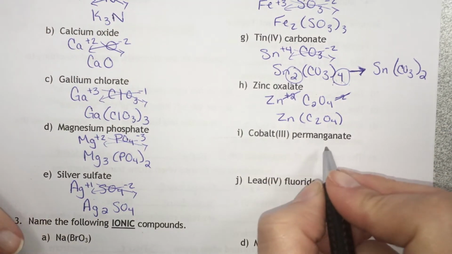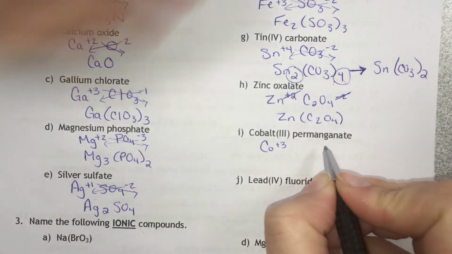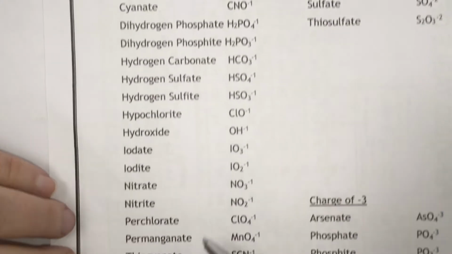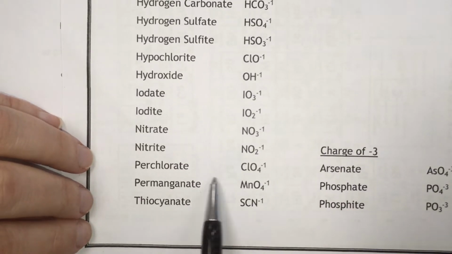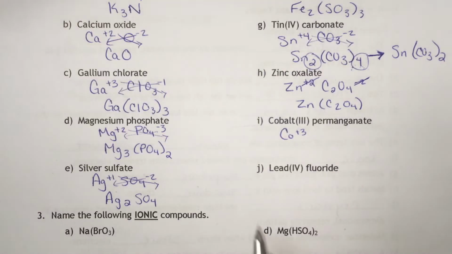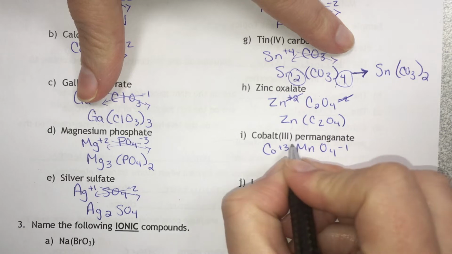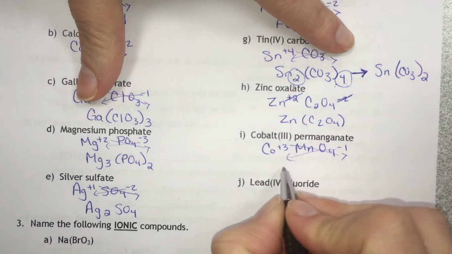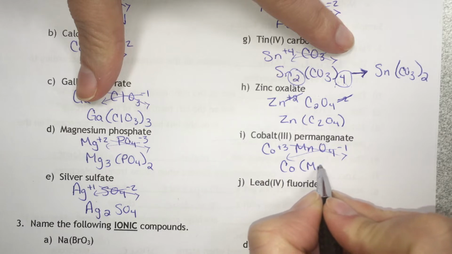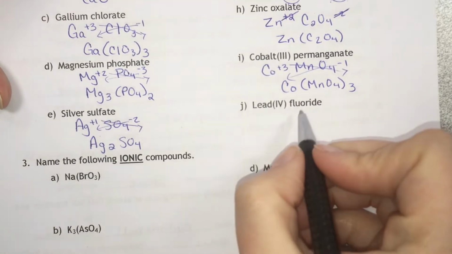Okay, cobalt permanganate. So cobalt +3 charge. Permanganate is not on the periodic table. Here it is. So it will be permanganate MnO4 with a -1 charge. So the charges will go down. So you have cobalt, Co(MnO4)3.